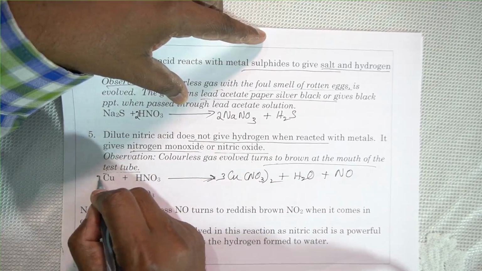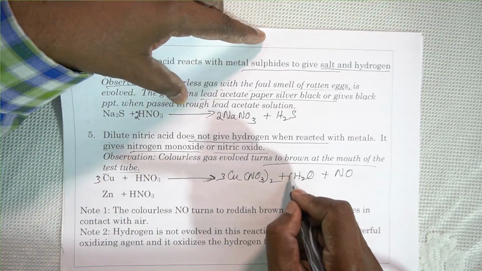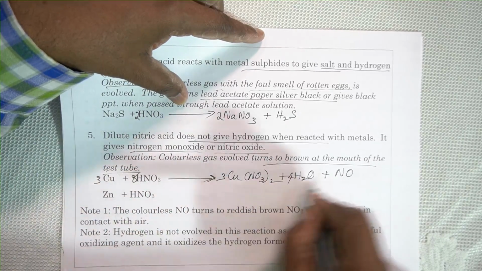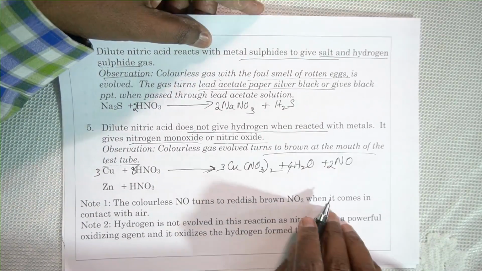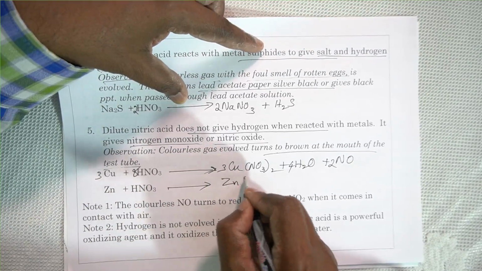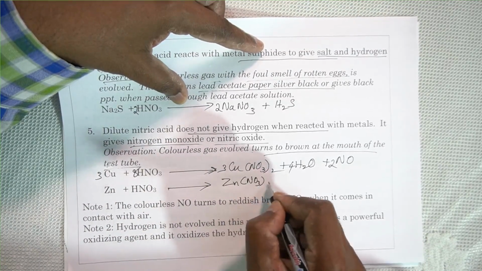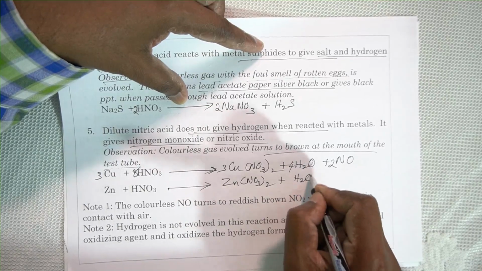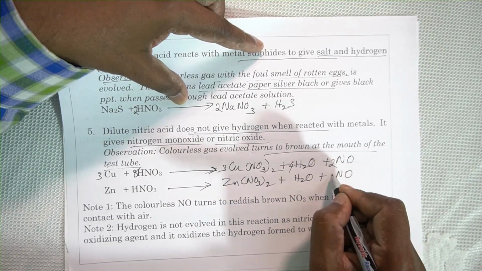3 and 3, 4 and 8 and 2NO. Okay, so nitrogen monoxide is formed. Same way, zinc is an active metal. Zinc also reacts with dilute nitric acid, giving zinc nitrate, water and nitrogen monoxide, or nitric oxide.